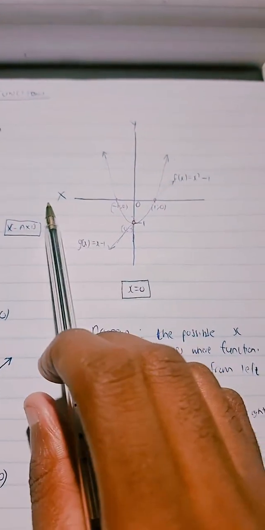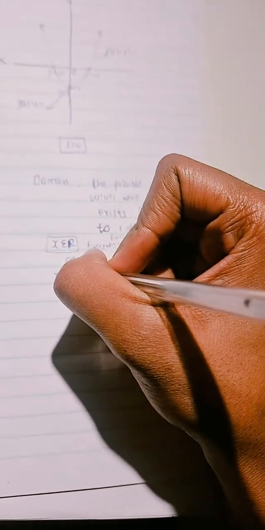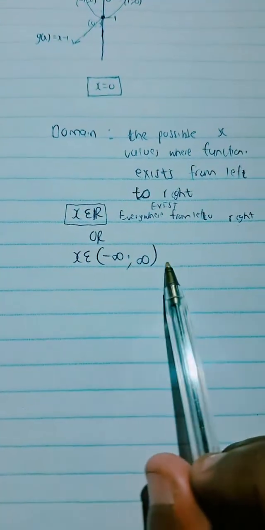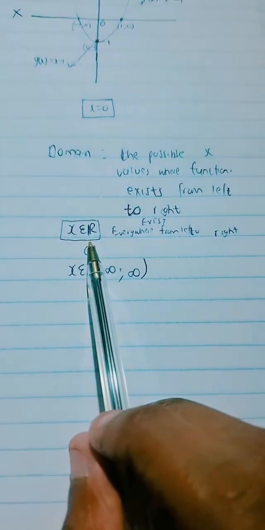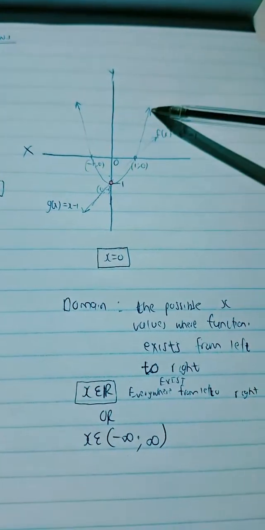So here, from left to right, the function exists. Yes, Oyama. Or you could say, if you don't want to write x an element of R, you could say, and it means the same thing as this. X is an element, you write open brackets, from -infinity to +infinity. That shows the function exists everywhere from left to right. This, guys, is the way that we write the domain of our parabola function.